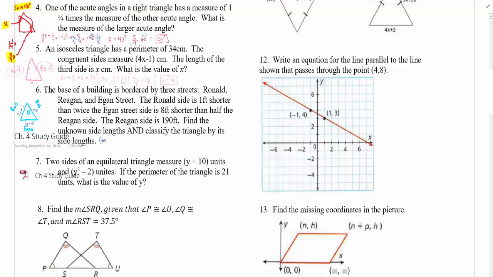I'm just going to plug in 190 for r. I'm going to go 1/2 times 190 minus 8. So that's going to give me half of 190, which is 95, minus 8, and I got my side length. Eigen is going to be 87. And that's 87 feet.